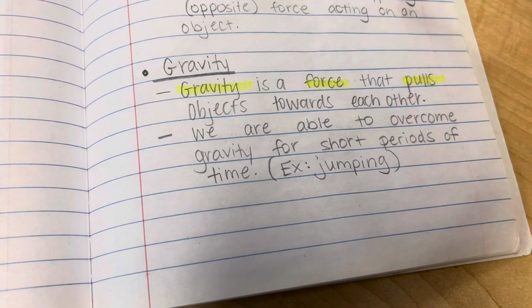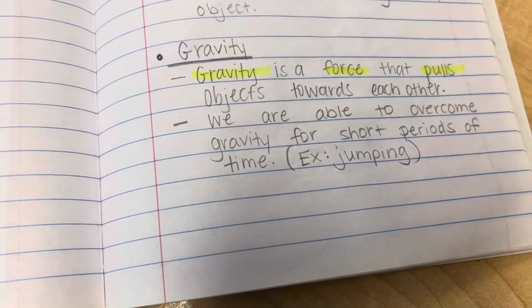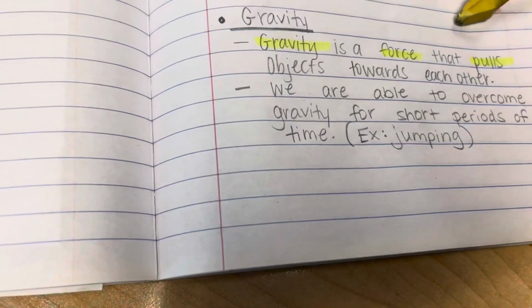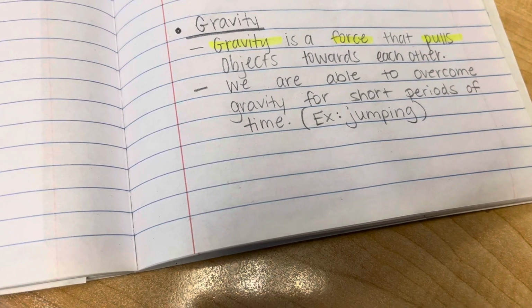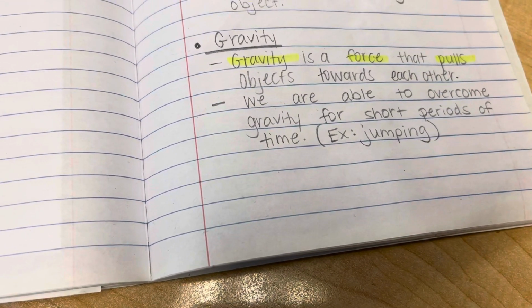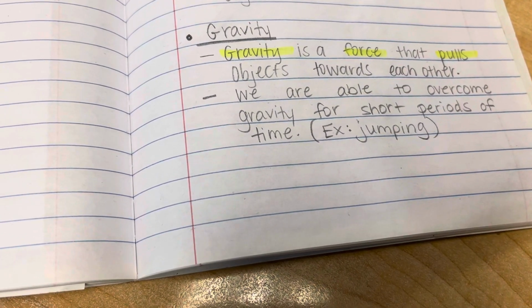And the fact that we are able to overcome gravity just for short periods of time, like you jumping on a trampoline, or you jumping off your couch, or you jumping on your bed. So we're going to look at two things that go along with force, and then I'm going to ask you to explore on a website just to look at those two things.